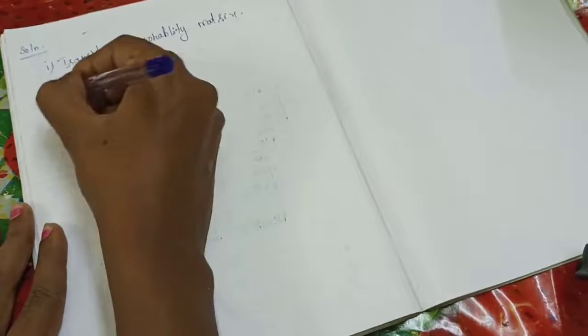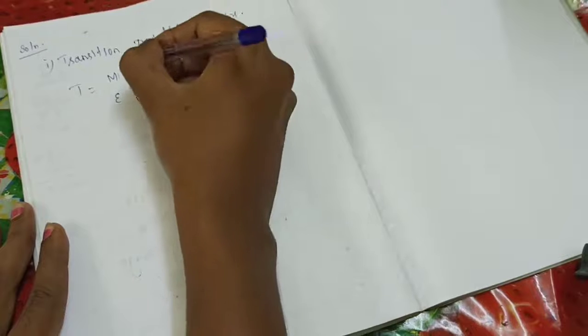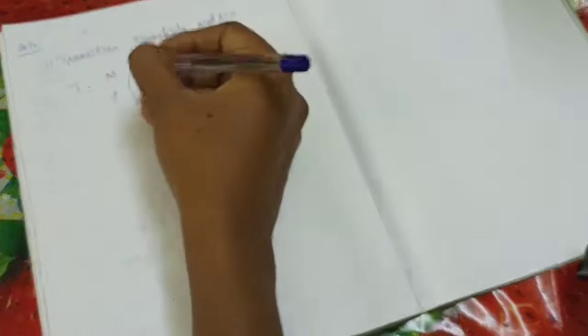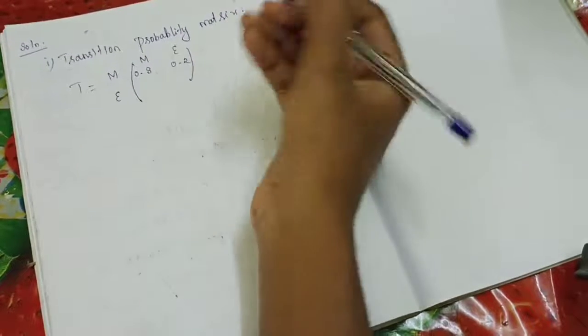matrix, okay? That is T is equal to ME, max and English. So 80% of students who do max work, that means 0.8. So what's the balance? 0.2, okay?